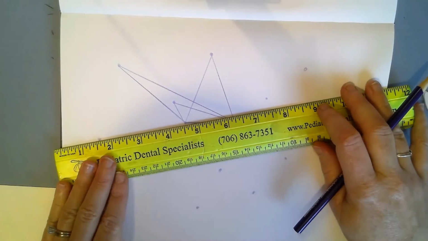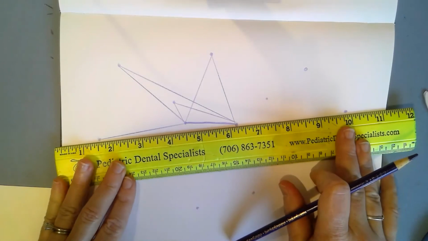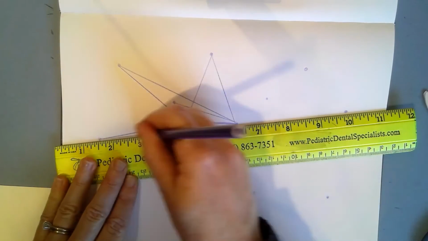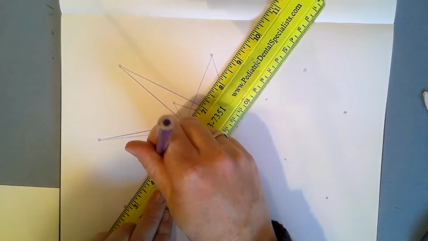Some of them are going to be extremely obtuse. Some of them are going to be very acute, but they're all going to be linked to these first 2.